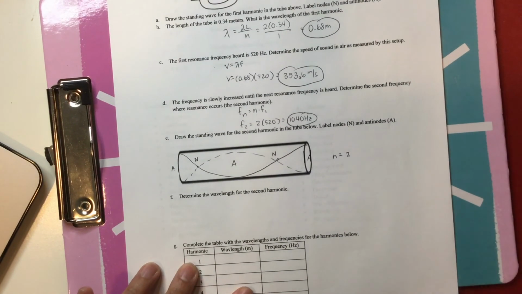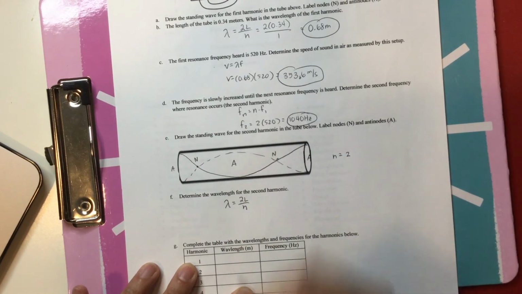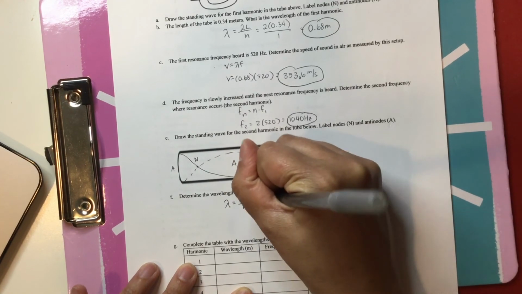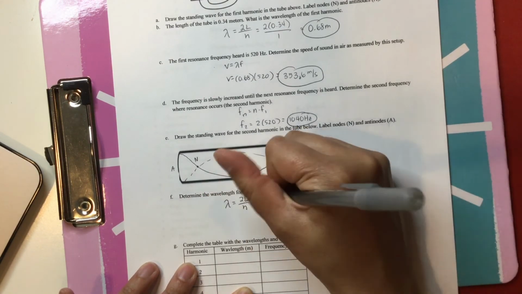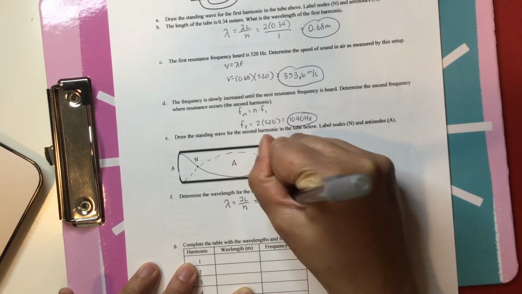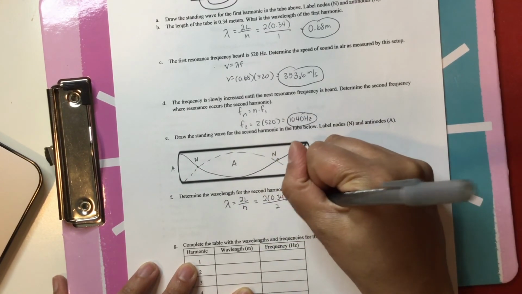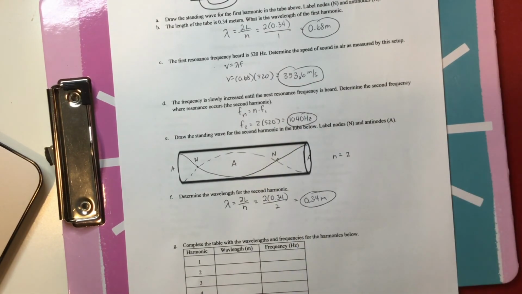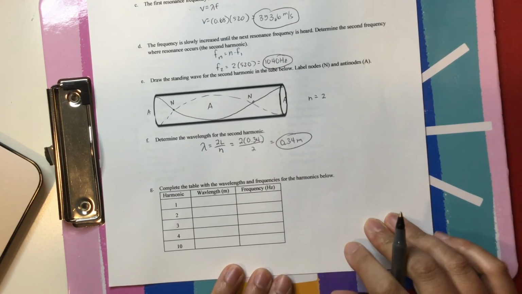Calculating the wavelength of the second harmonic. You get 1 point for the equation and 1 point for your answer. So even if you mess this up somehow, you get a point for writing the wavelength equation. Do it. 2L divided by n. L is 0.34 meters. n is 2. And that's math even Miss Pasega can do in her head. That is 0.34 meters.